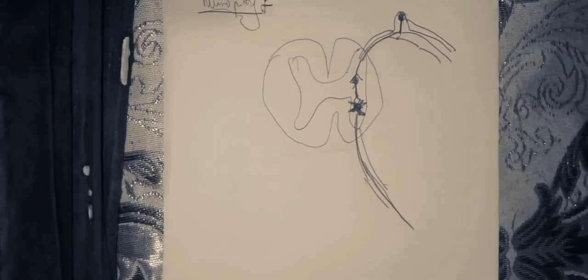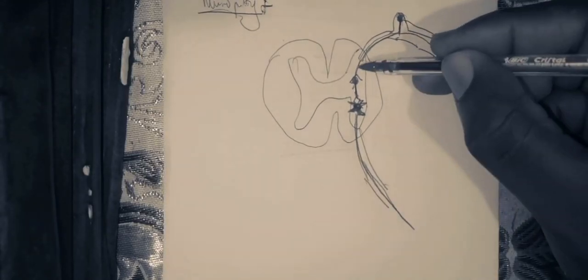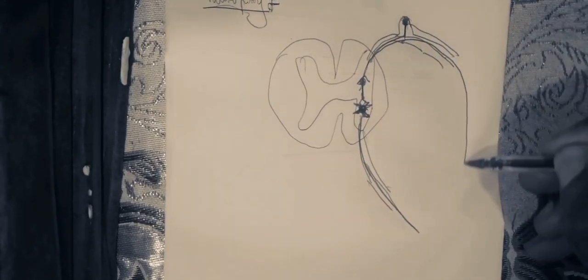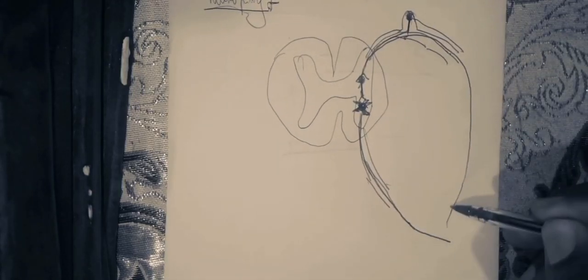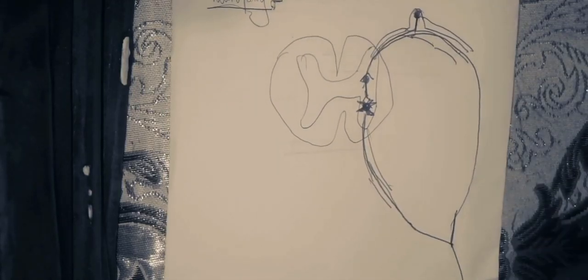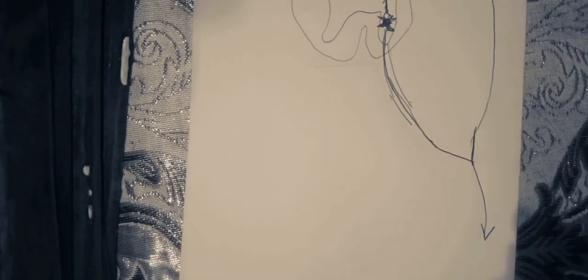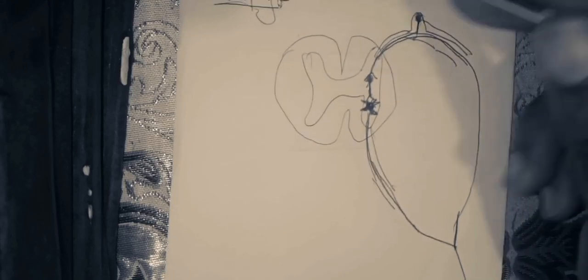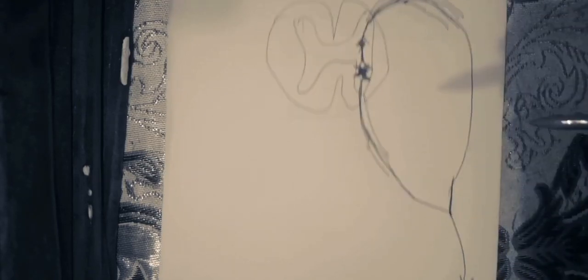So now you need to know that both the posterior horn and the anterior horn are going to connect together. Is it clear? And they're going to produce that. Now you need to know that generally this is a small diagram on the spinal cord and how the neurons are going to be produced.